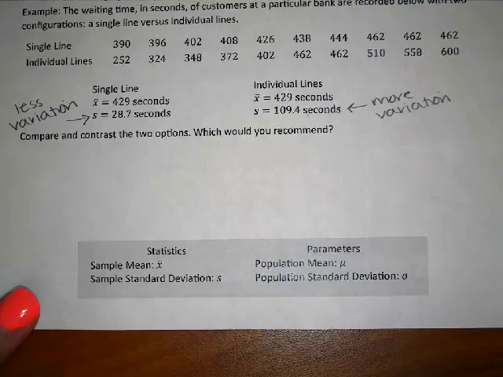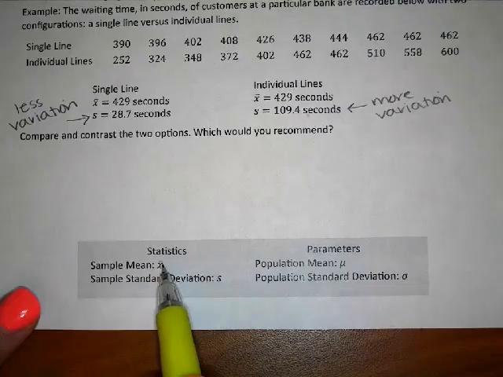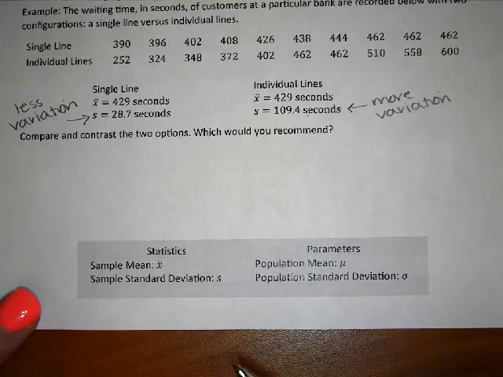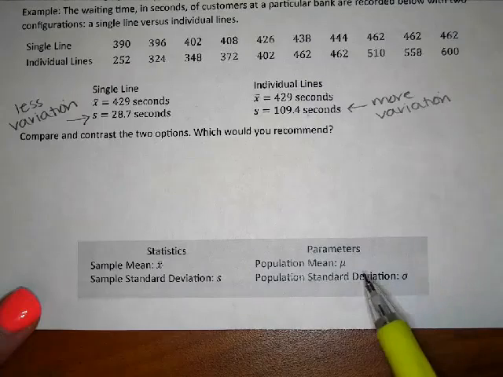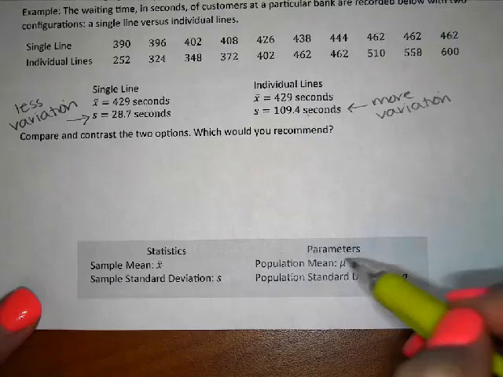And so we are usually getting statistics. We're usually going to have x bar for our mean. We're usually going to have s for the standard deviation. It is possible, however, for a problem to give you information and say, hey, this actually represents the entire population. And if that's the case, they're going to give you these two variables. This is the Greek letter mu, M-U, mu. This is the Greek letter sigma.